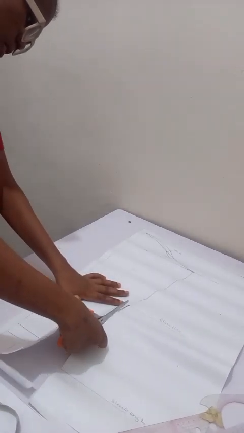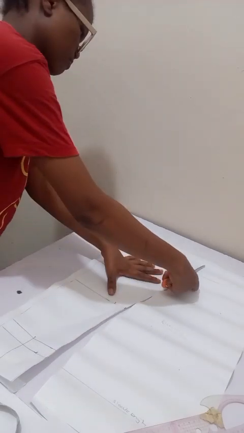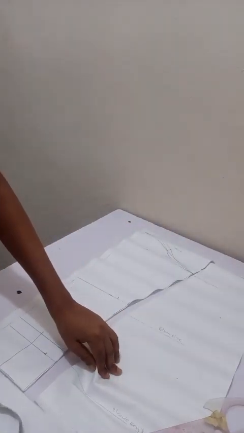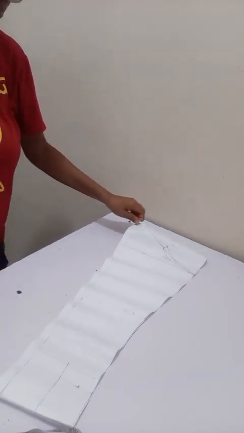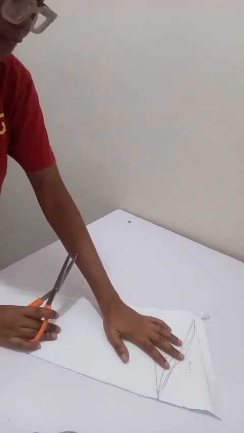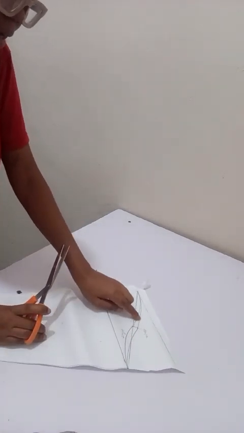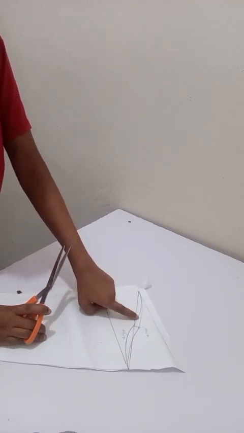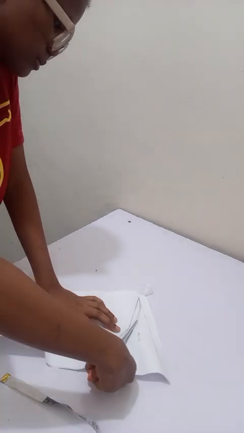First let's cut out our sleeve. So right now we have cut out our sleeve. Let's cut out the cap, the cuff part. So now you'll be cutting out the back only. You will not cut out the front. You know this, the second curve is the front and this is our back. So you'll be cutting out this back, and you will not cut out the front.